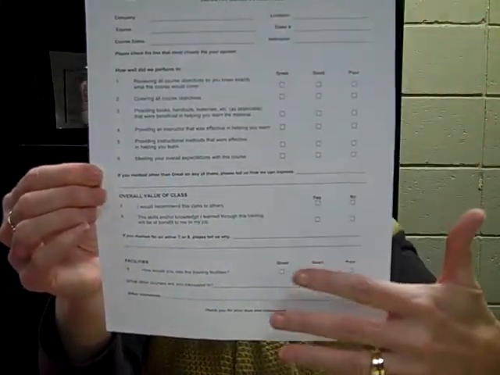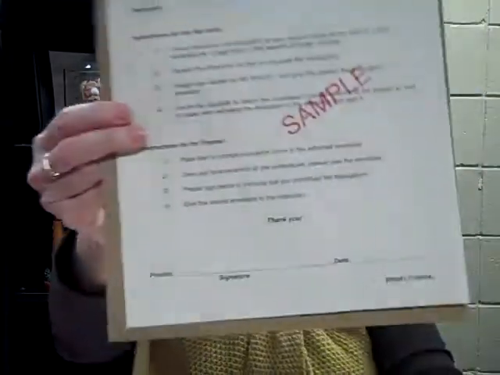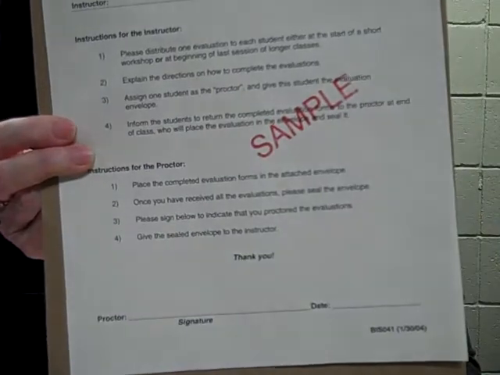This is really great for you to read. This is how you will be evaluated. It's very important that you go over the objectives at the beginning of the class and also at the end of the class, because you'll be evaluated on whether you covered the objectives. So that's important, and you're going to pass these out. You're going to allow the students to fill them out. You're going to ask for a volunteer, or you can assign someone to collect the evals.